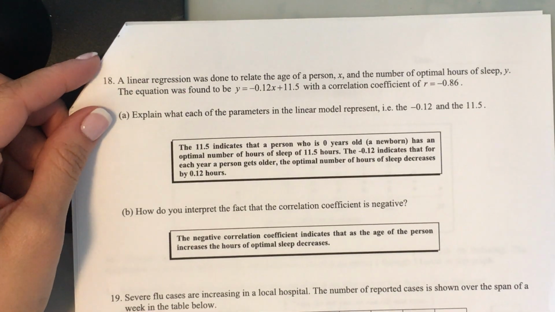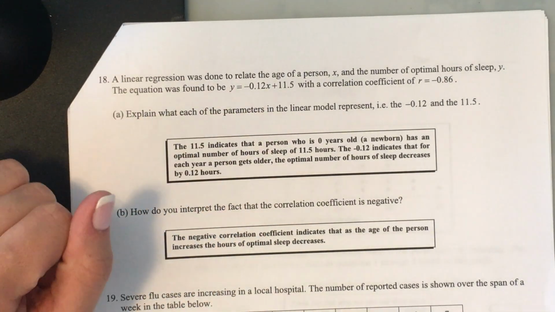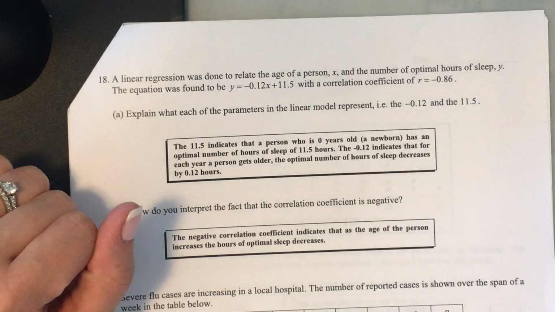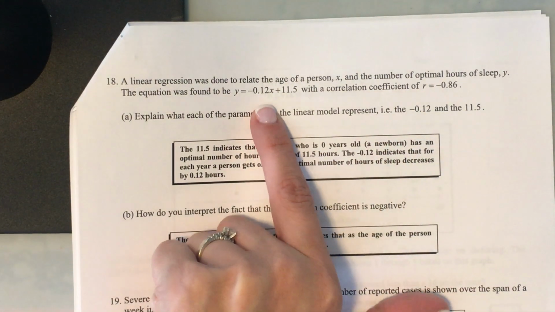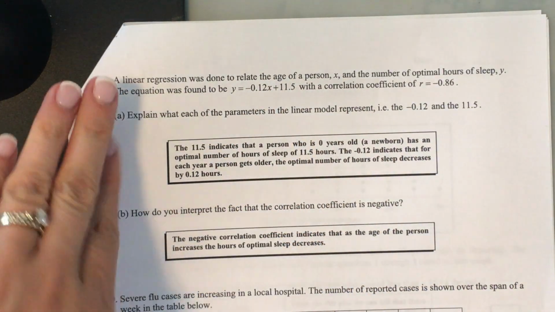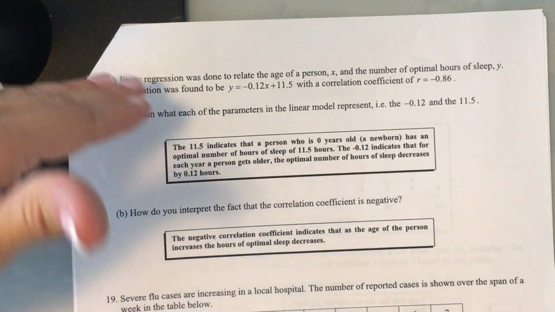Number 18, a linear regression was done to relate the age of person X and the number of optimal hours of sleep Y, and that equation was found, our correlation coefficient, negative 0.86. Explain what each of the parameters in the linear model represent. So the parameters meaning the A and the B values. So it's really important to make sure that you are being able to explain this in terms of the question.